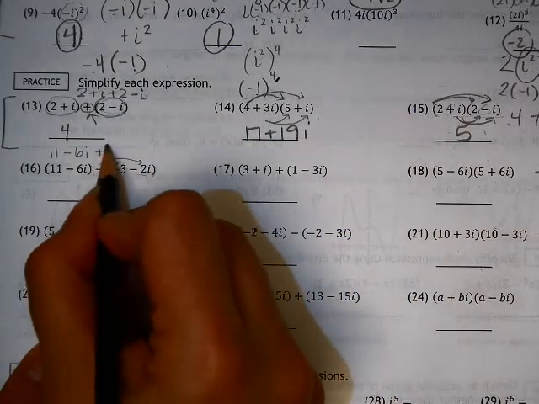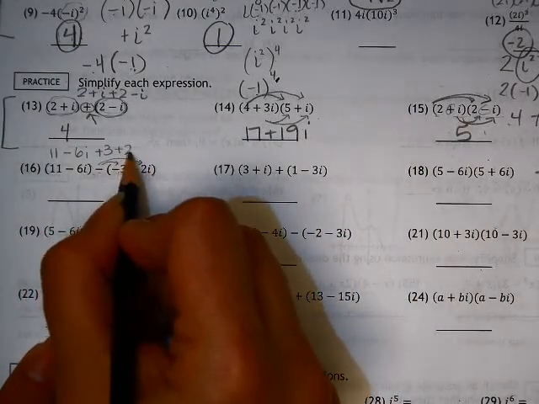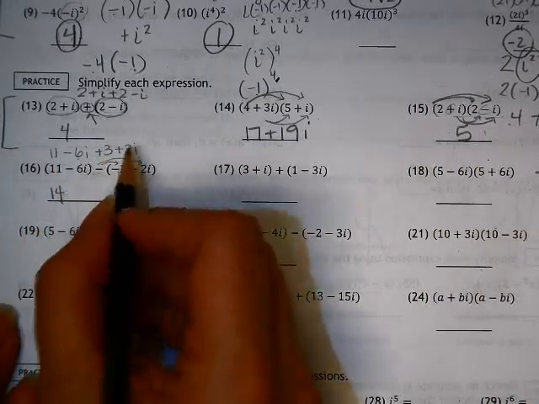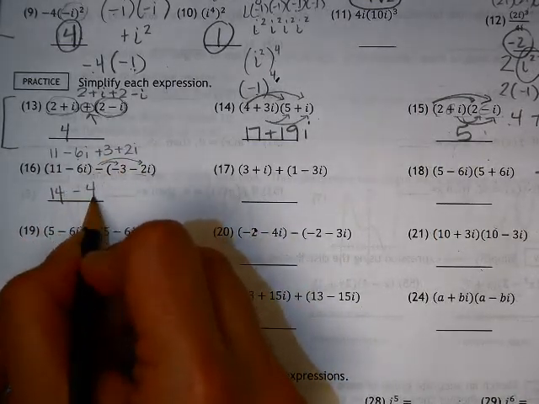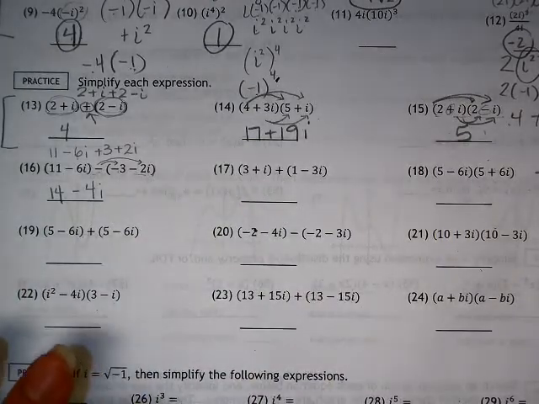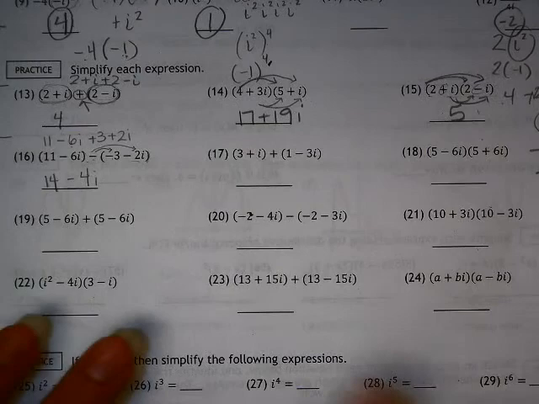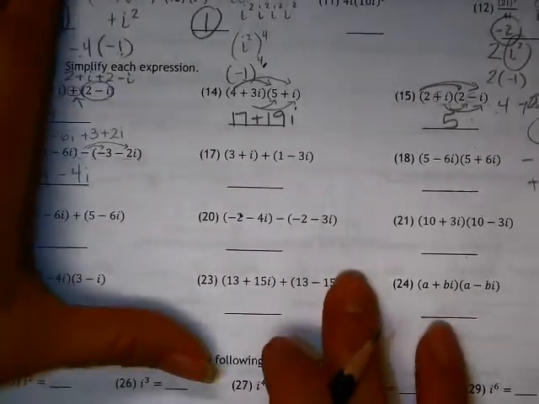So that would be a plus 3 and then a plus 2i. So I have 11 plus 3 is 14, and negative 6 plus 2 is negative 4i. And you leave the i just like that. No need to be concerned about anything on that one. Let's look at 20. 20, same type of thing.